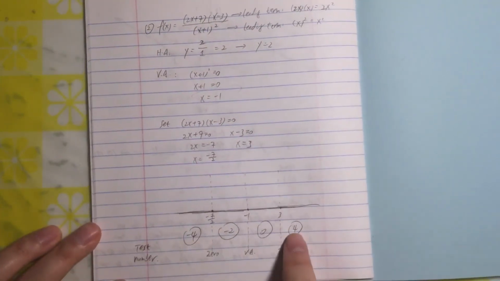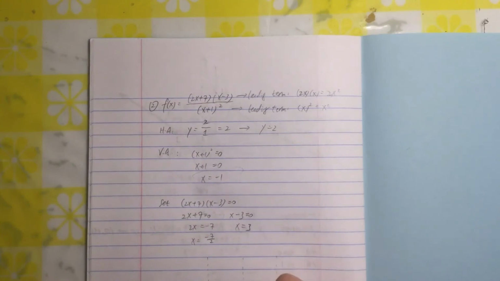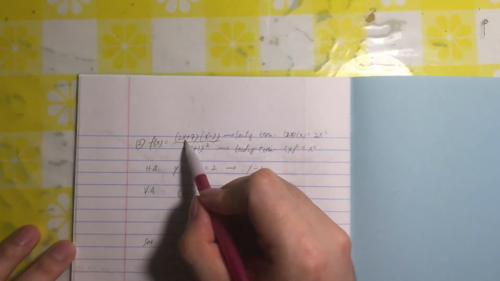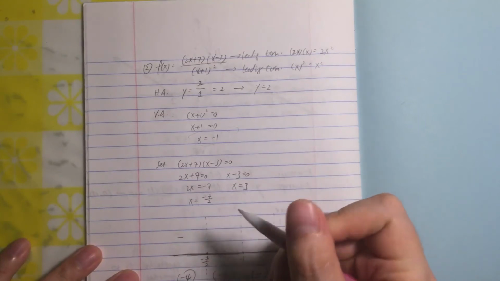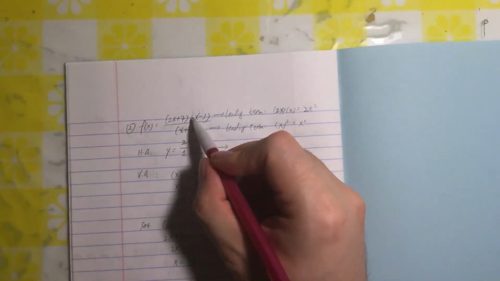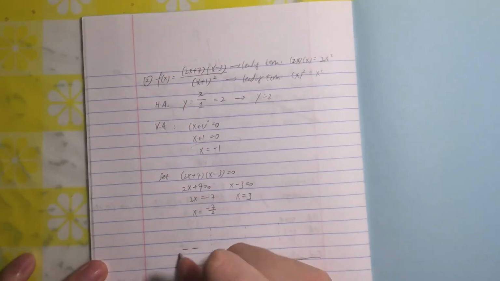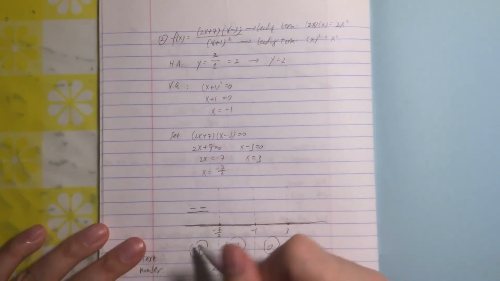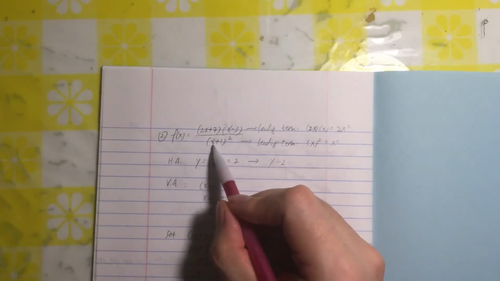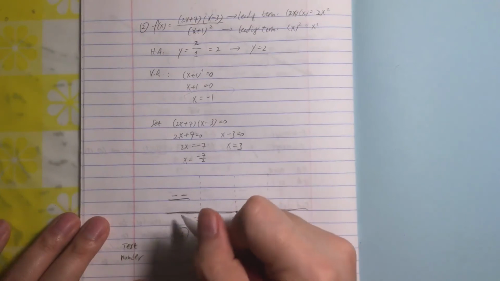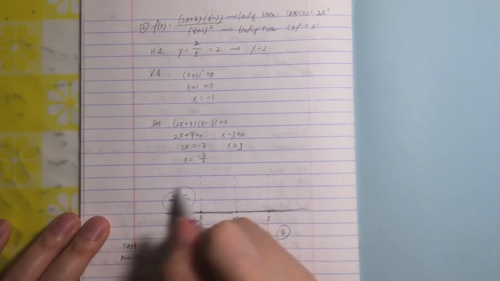Next, plug each test number into function f. Let's plug in -4 first. If I plug in -4, 2 times -4 is -8. -8 plus 7 is -1. If I plug in -4 here, -4 minus 3 is -7, which is negative. If I plug -4 into the denominator, -4 plus 1 is -3. -3 squared is positive 9. So the denominator is positive.